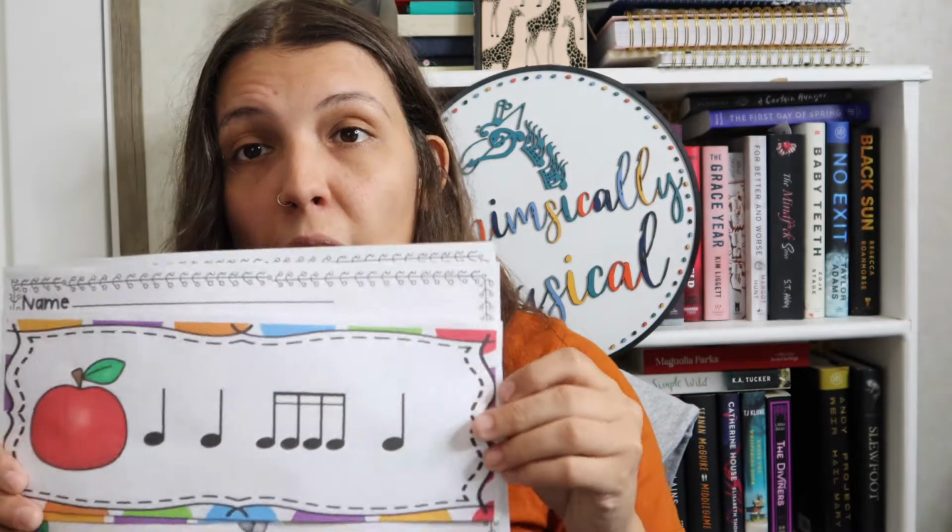And I do let them work in groups of 2 in case they want to work together, but they're more than welcome to work by themselves. And so this one is a super fun one to definitely check out in your classroom.